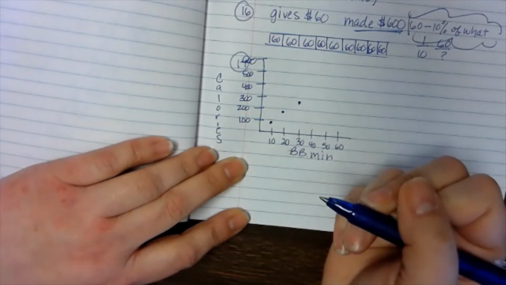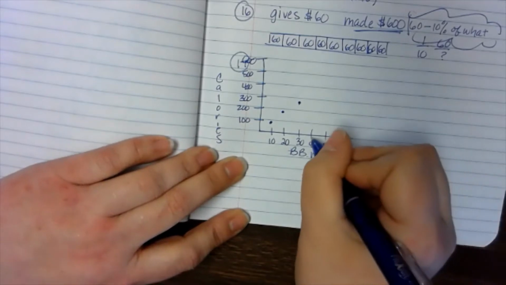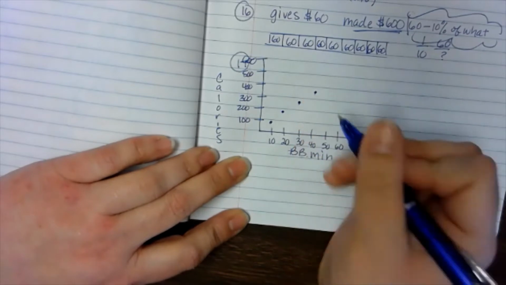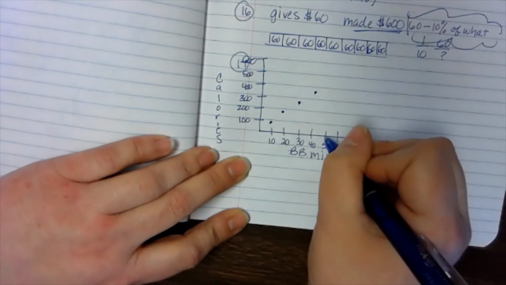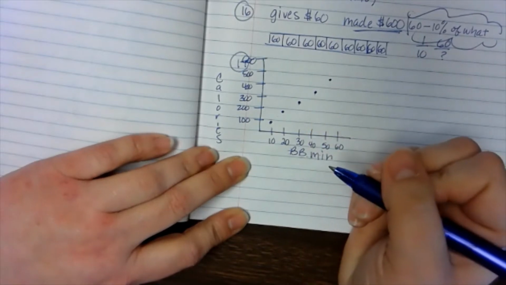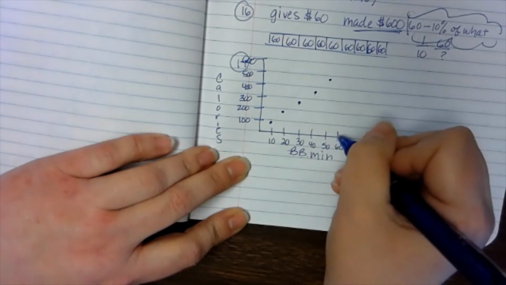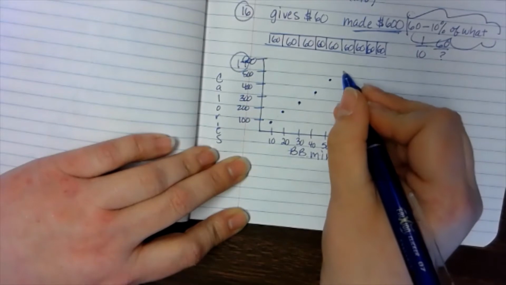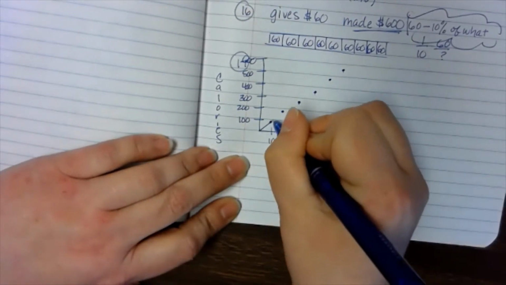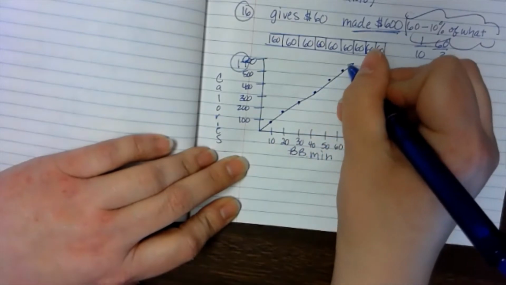But we see a trend already, right? Going up. 40 minutes, 375. Okay. In 50 minutes, 470. And in 60 minutes, 565. Let's keep it right there. And we'll draw.